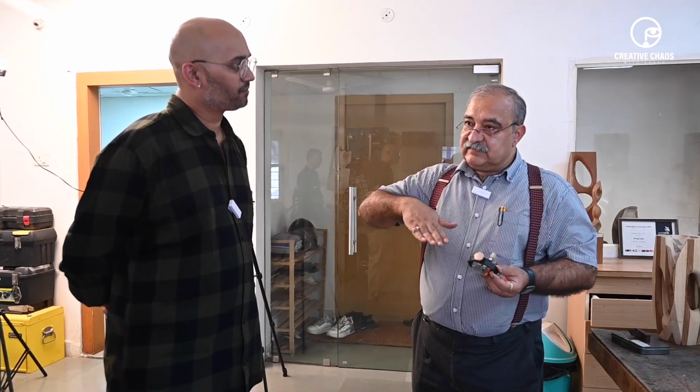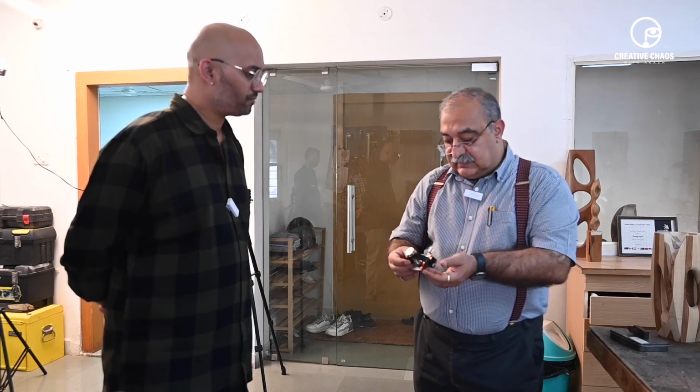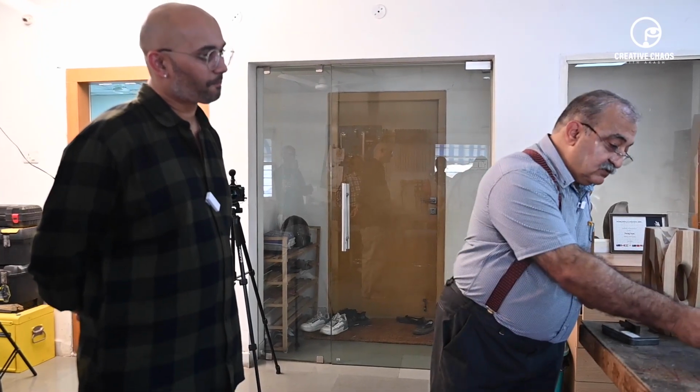This tool is so precise that it requires a system behind it to work, but then it gives you ultra high precision.